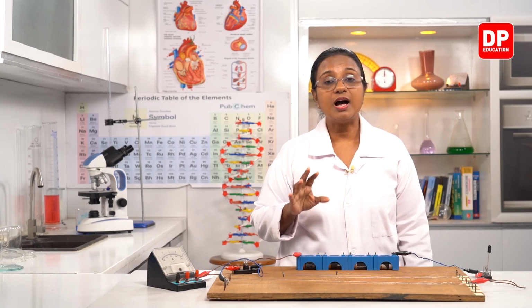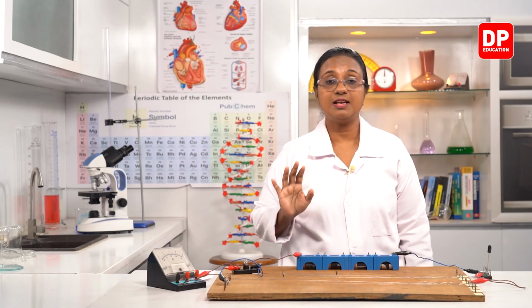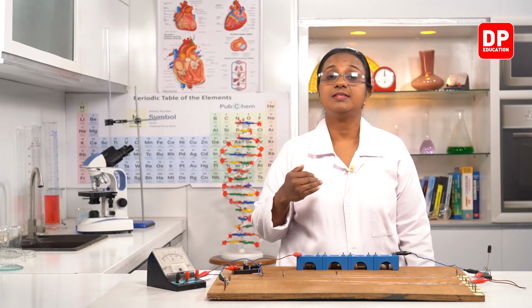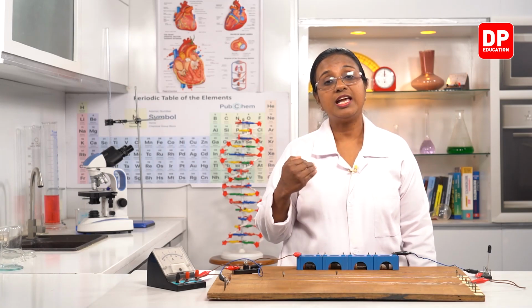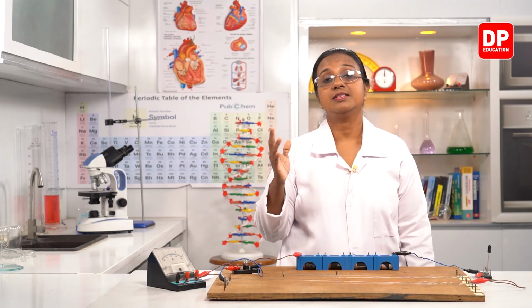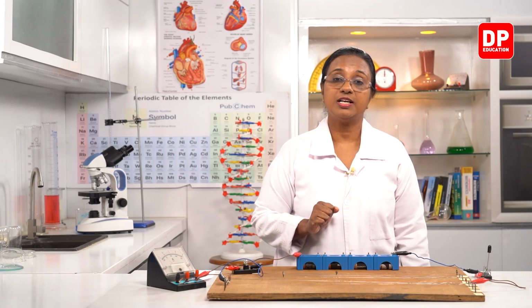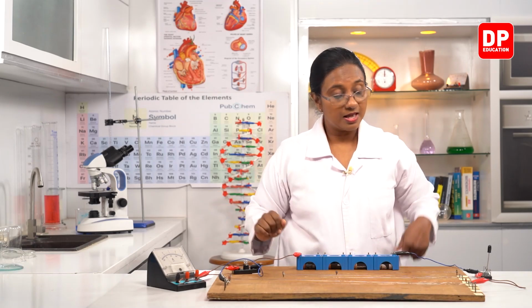So now we are trying to understand the factors that affect the resistance. Cross-sectional area more, resistance is less. Cross-sectional area is less, resistance is more. So that is how the cross-sectional area of the conductor affects the resistance.